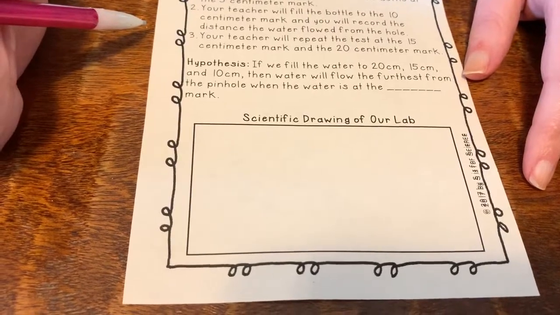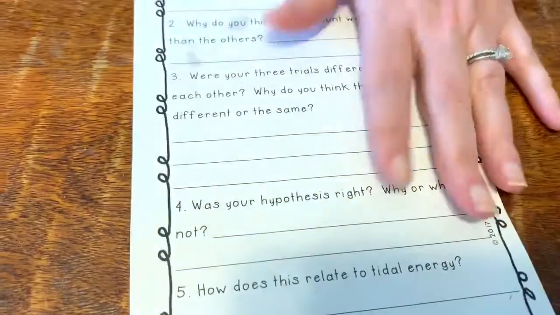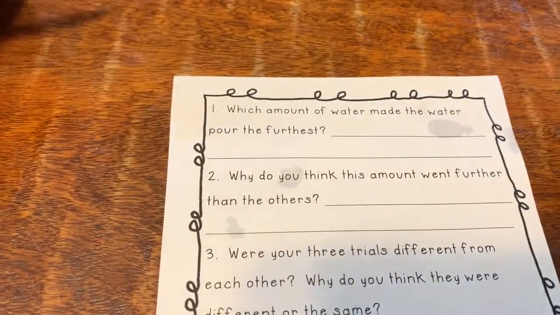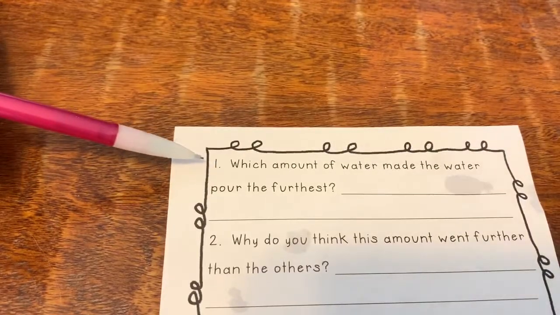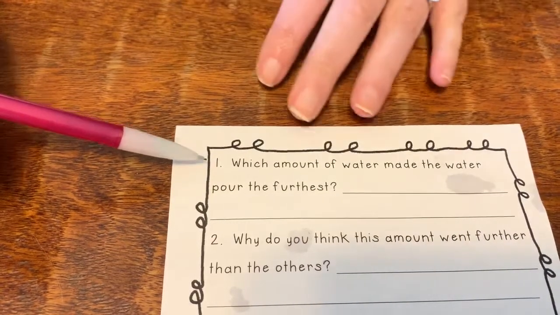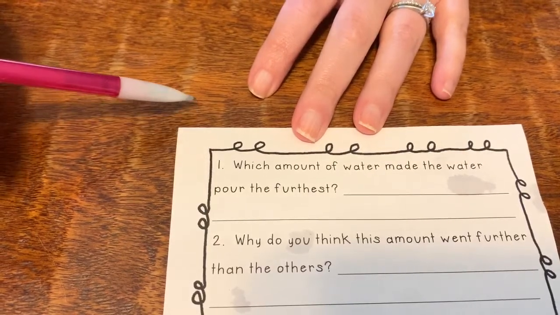Pause the program if you need more time. Okay, here are our questions here, and like you'll see it got a little wet, and that's okay. So let's go ahead and do this first one. Which amount of water made the water pour the furthest? Pause the program to answer that question.